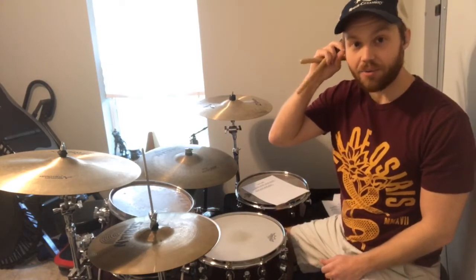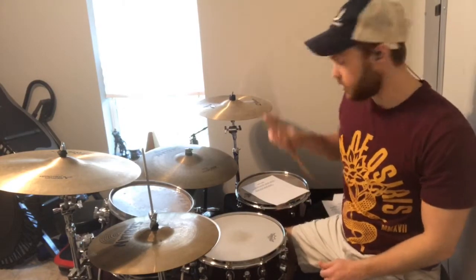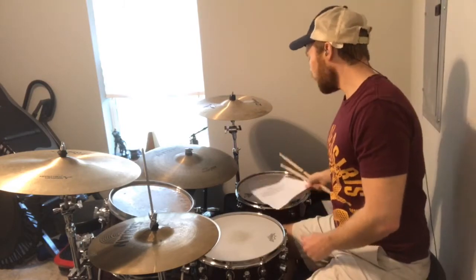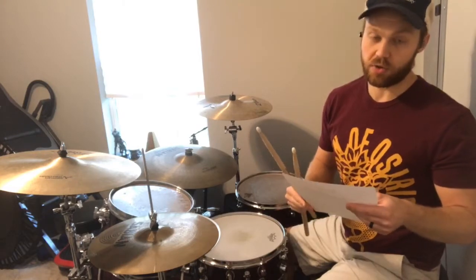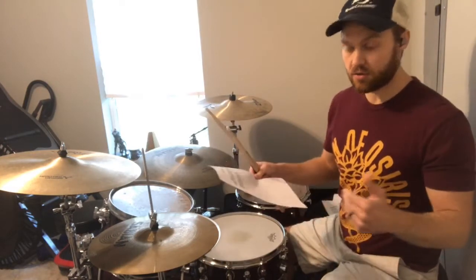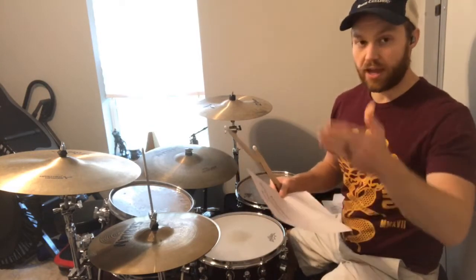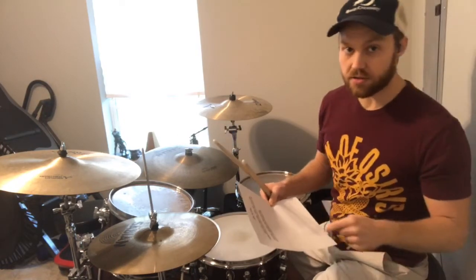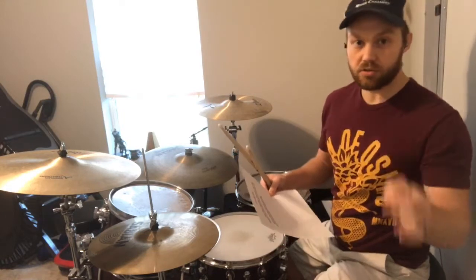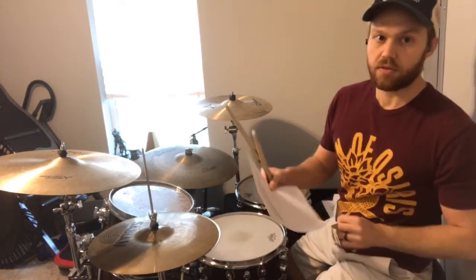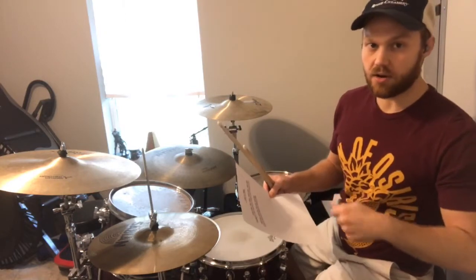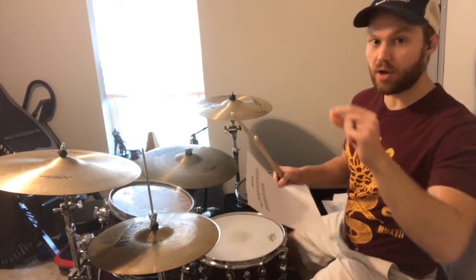Okay, and then to finish this out, we've got an accent on the snare drum. So this accent falls on, when you're counting out your 16th note triplets, it falls on the and of the 2. So I count my 16th note triplets as 1 triplet and triplet, 2 triplet and triplet, 3 triplet and triplet, 4 triplet and triplet. So your accent on the snare is going to come on that and of the 2 and the 4.